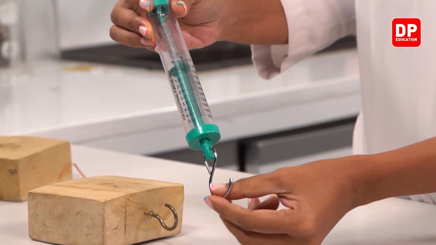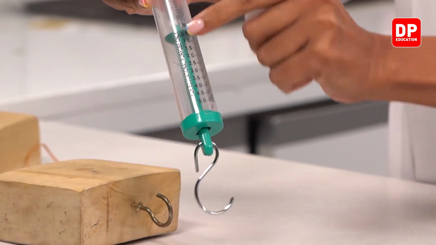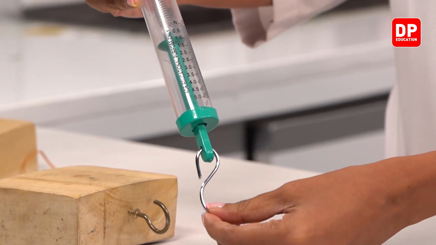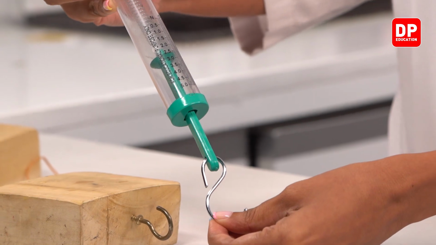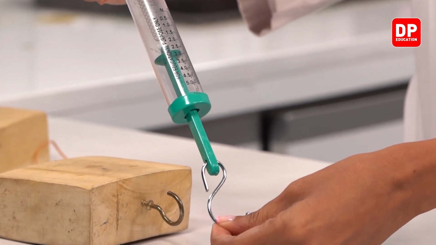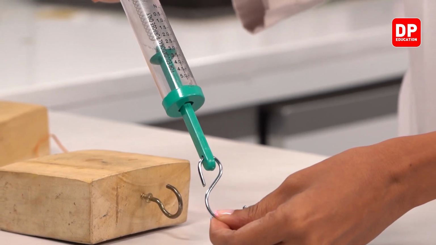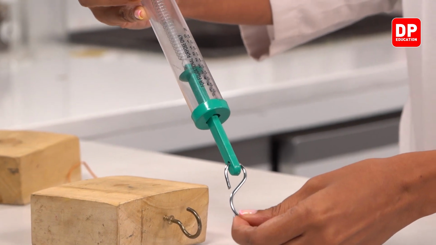So when I stretch it like this, this side is Newton, capital N. Now it is at 0.5. It's at 1. Now this time it's at about 2.5. So that's how you take the reading. When I pull it like that, the force applied is 2.5 newtons.